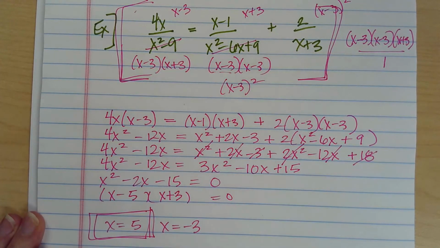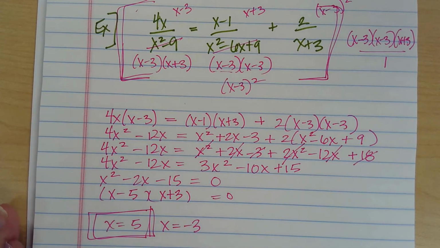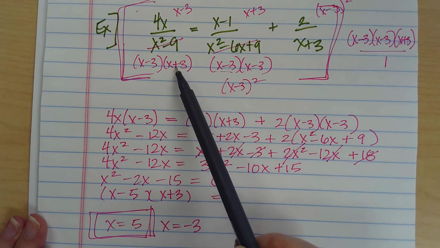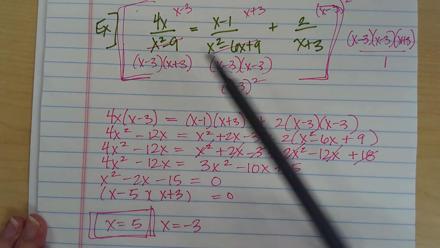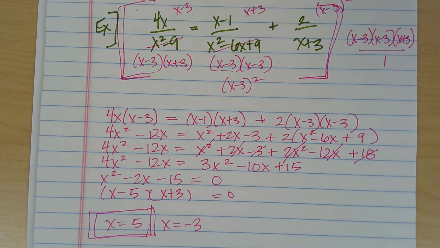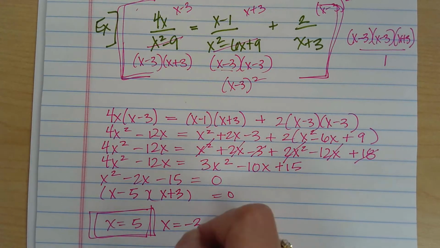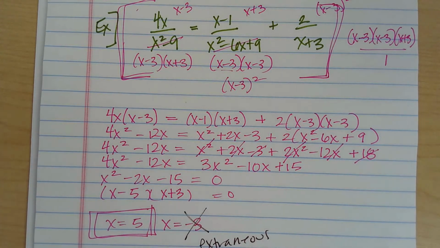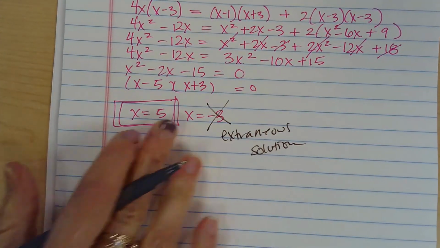Does negative 3 cause my denominator to be 0? Any of them, to be honest with you. And the answer is yes, because if I plug in negative 3 here, this gives me 0, and 0 times anything is 0. And if I plug negative 3 in over here, I get 0 as well, which means that this is an extraneous solution. So this one right here is an extraneous solution. This would be the kind of graph where you're going to have a vertical asymptote.